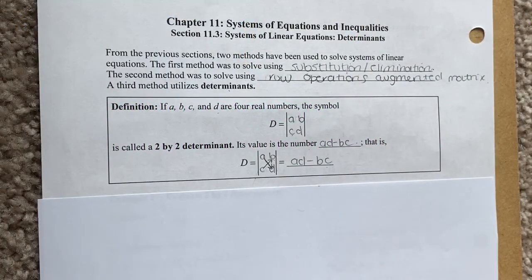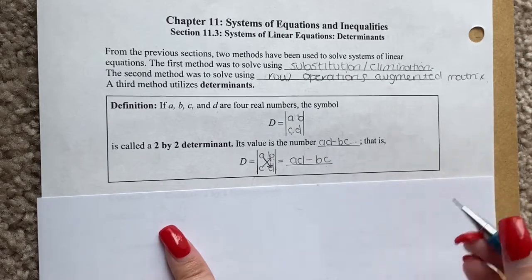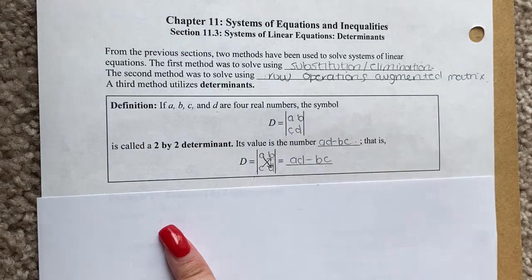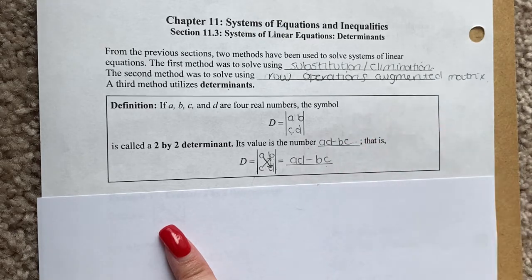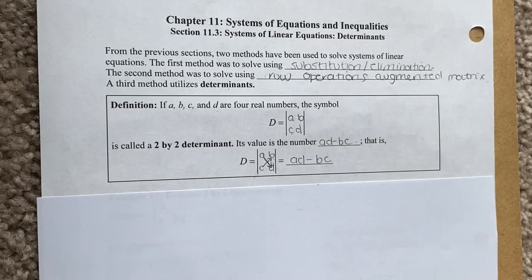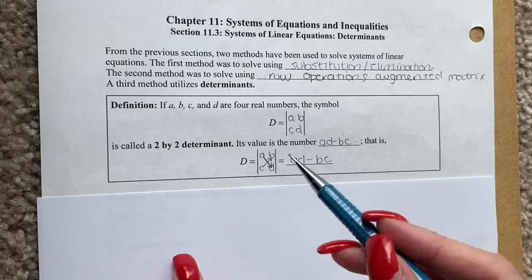Today we are going to learn about systems of equations using determinants. From the previous two sections, we have used two methods to solve a system of equations: substitution/elimination that you learned back in Algebra 1 and 2, and the one that we learned last lesson, which was row operations using augmented matrices. The third method that we're going to see today is determinants. Okay, so what is a determinant?